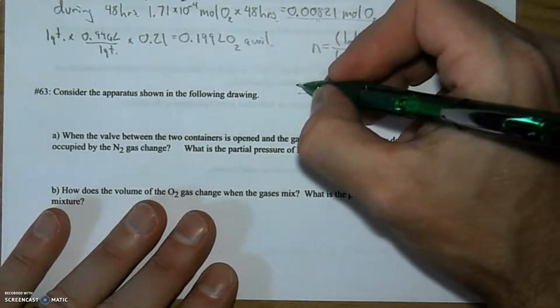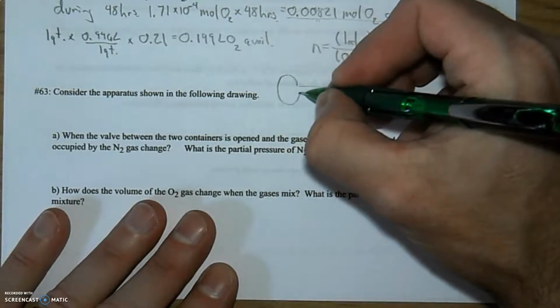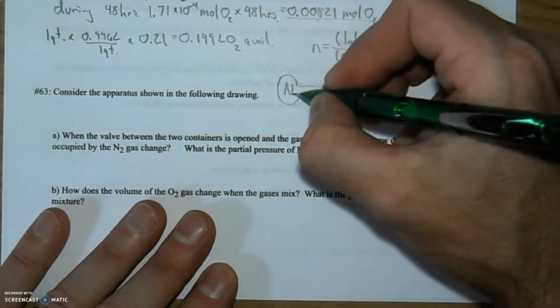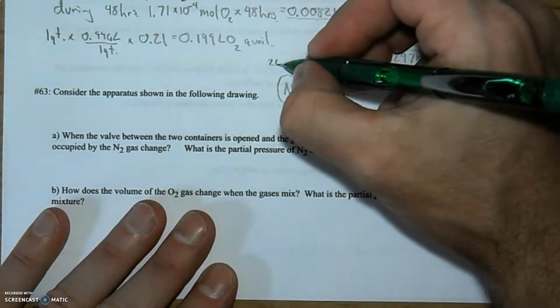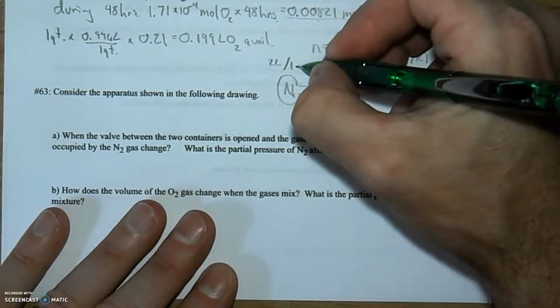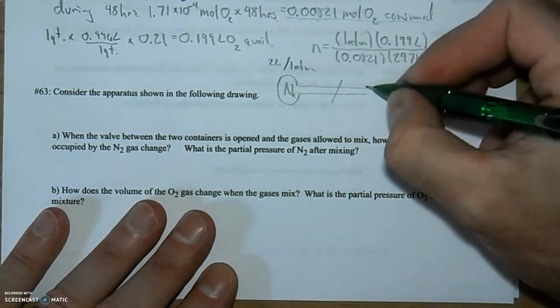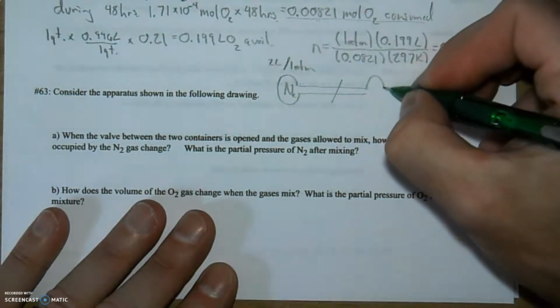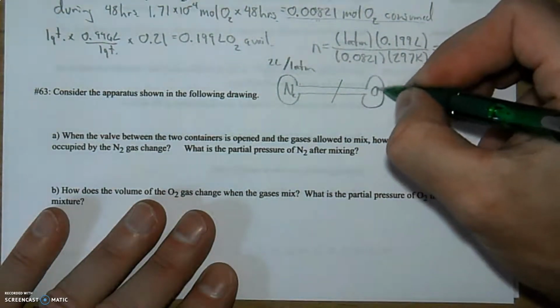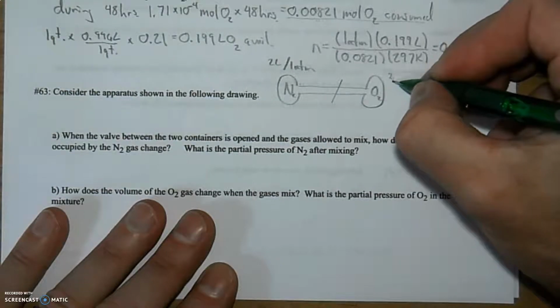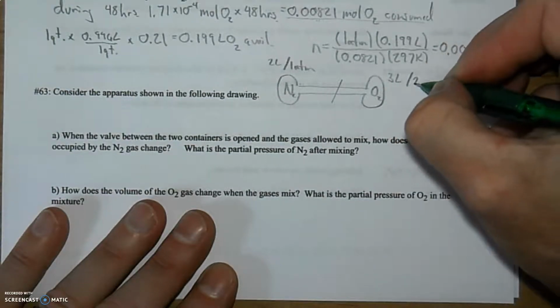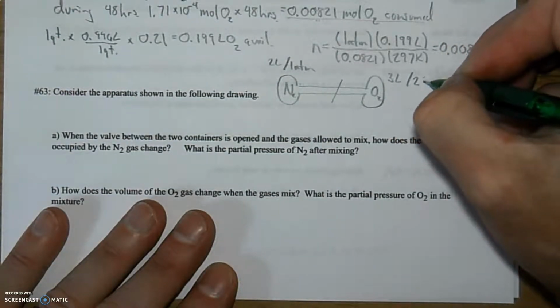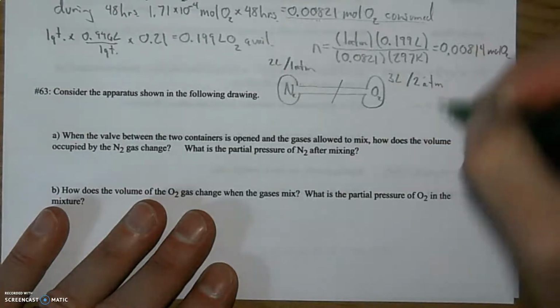On this side, I have nitrogen gas, and it is 2 liters, and it is 1 atm. On this side, I have oxygen gas, and it is 3 liters with 2 atm.